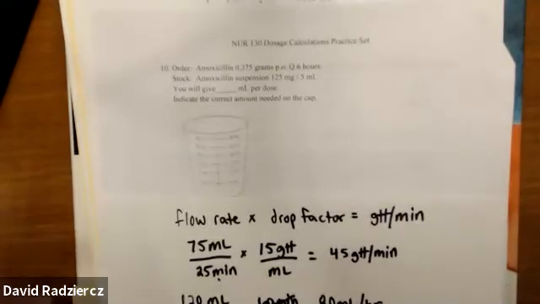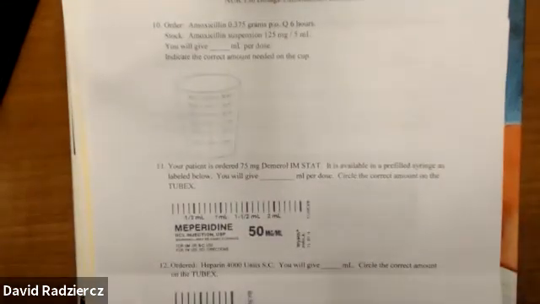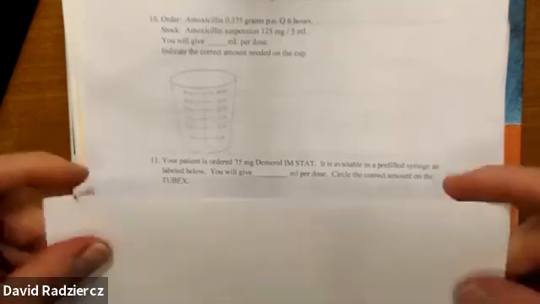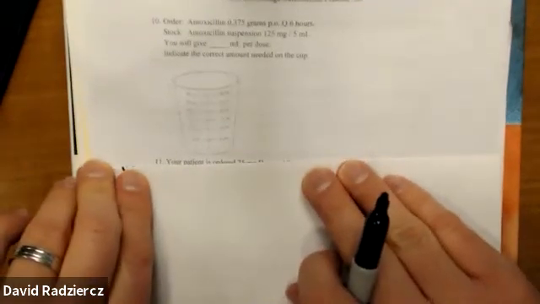So we have a couple pieces of information for number 10. So the first thing is it tells us that we have, I'm just going to fold this down. We have 0.375 grams to be administered every 6 hours.